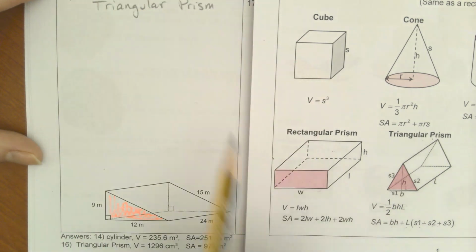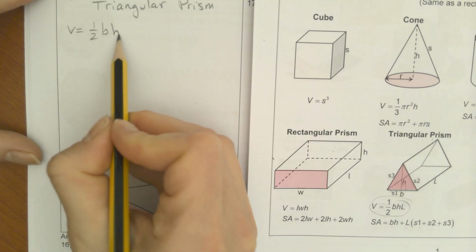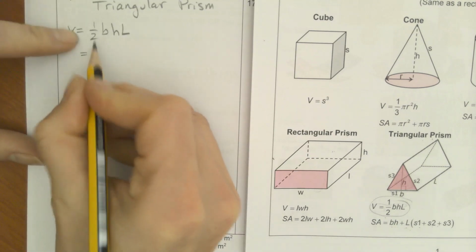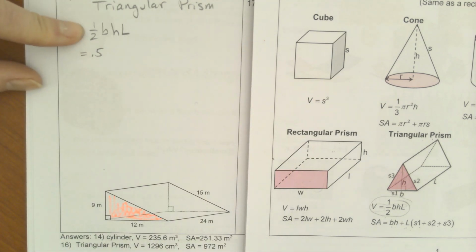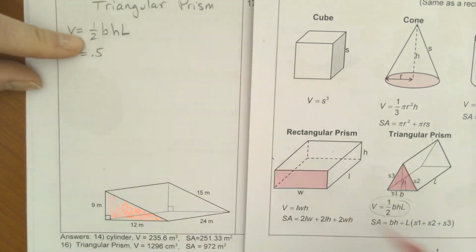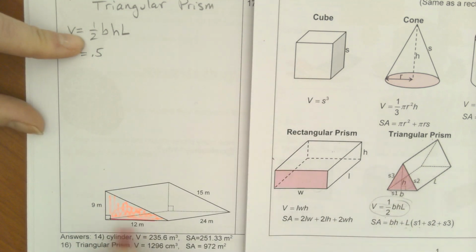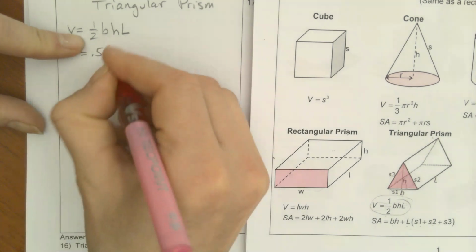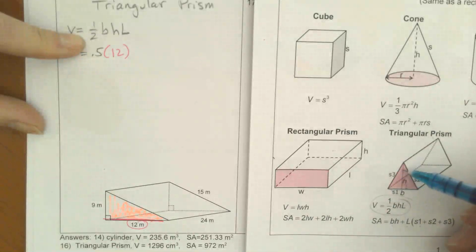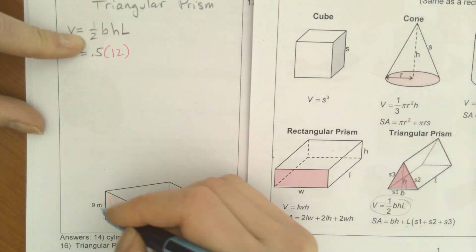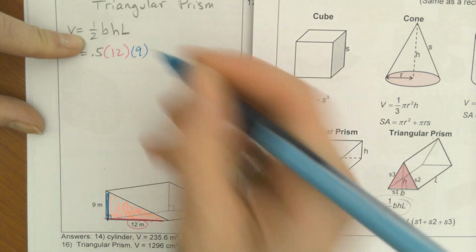And we need to find the volume. So here's my formula for volume. Okay, so for half I do 0.5 because I'm lazy. I don't want to put fractions in my calculator. So for a triangle, B is the base or the bottom of the triangle. So here's the base of my triangle, which is 12. H stands for the height of the triangle. So here's the height of my triangle, which is 9.